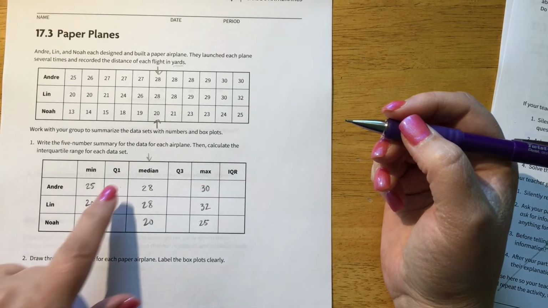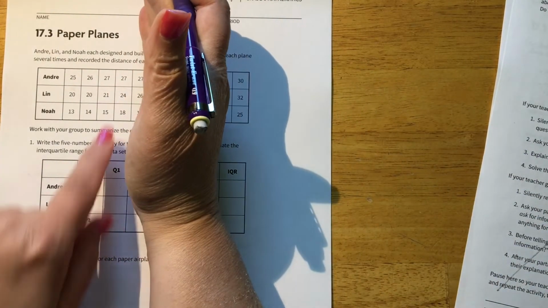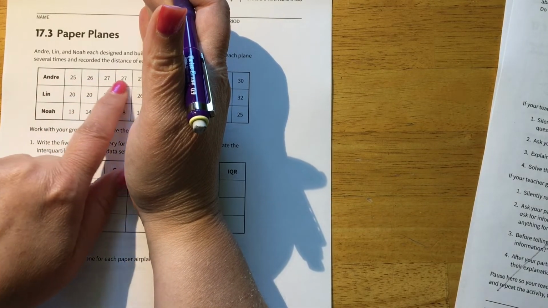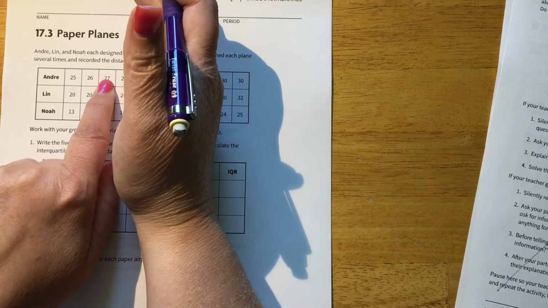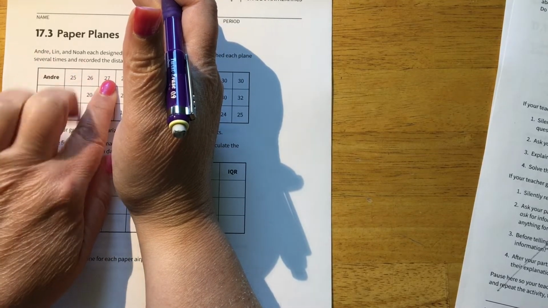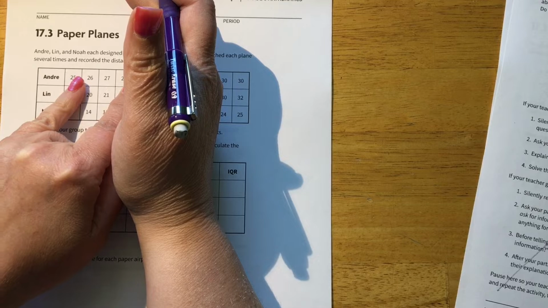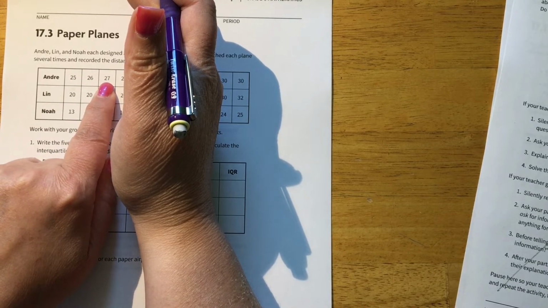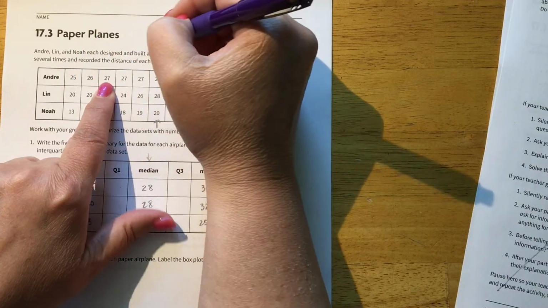Now we need to find the first quartile, which is the middle of the bottom half, right? So we've got 1, 2, 3, 4, 5 data values. So here's the middle, right? 2 on the left, 2 on the right. We didn't even need to finger squeeze that. We can almost just visualize it with our eyeballs, can't we? Oh, I should label these.